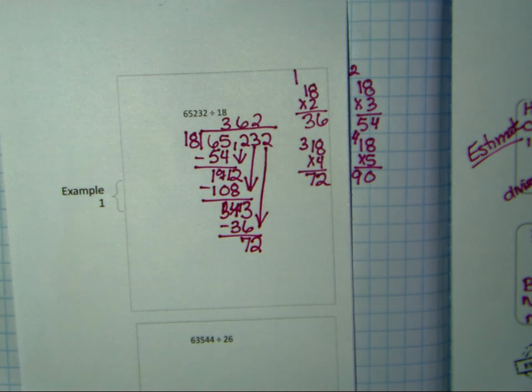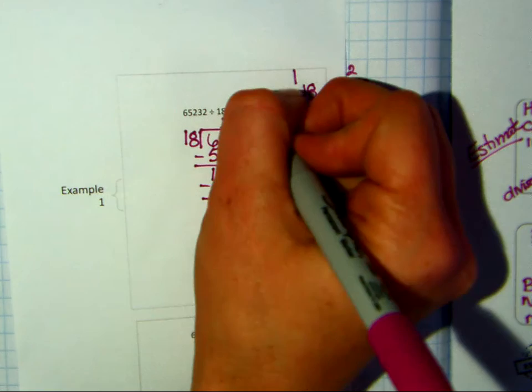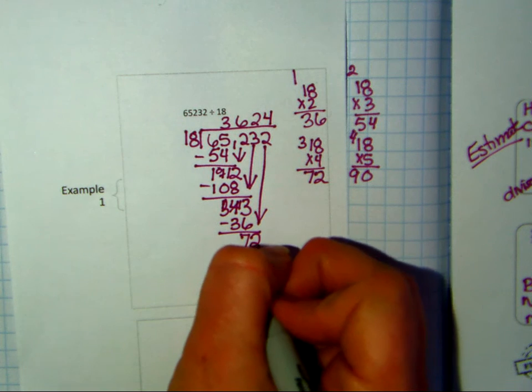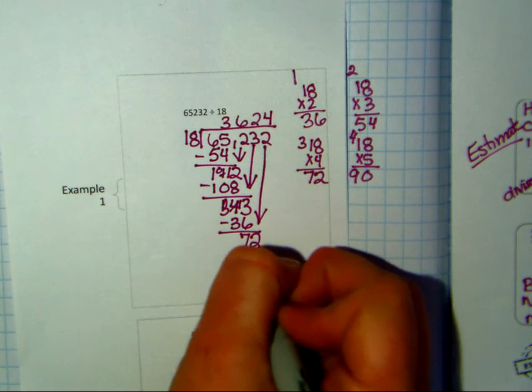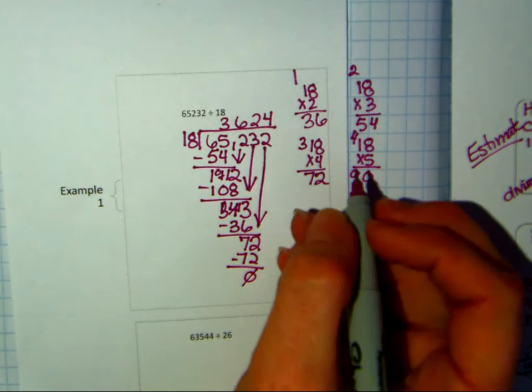And how many times does 18 go into 72? How many times, Nathan? 18 goes into 72 4 times. 4 times. Did you use the practice problems we did? Yeah. Yay. Good. 4 times 18 is 72. We subtract and we end up with a 0. And that finishes our problem.